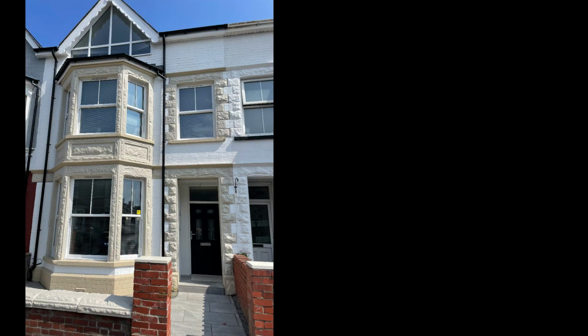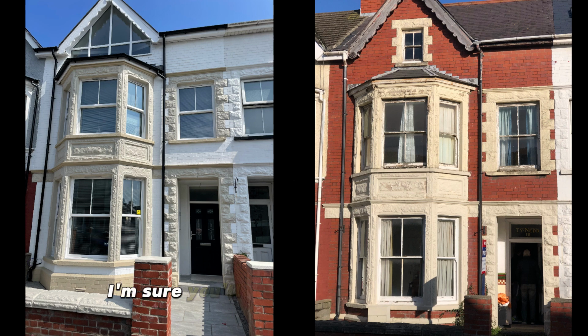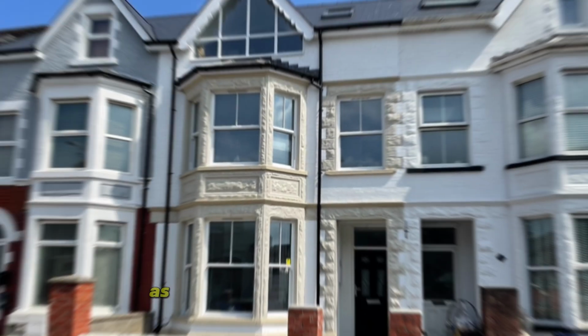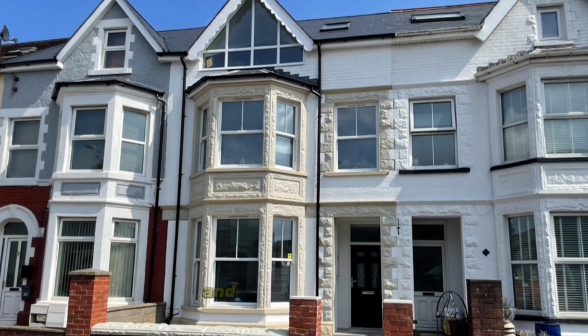Now, I'm going to show you the after photo. This is the property after I renovated it. So when you compare the two, I'm sure you'll agree, or I hope you'll agree, it looks a lot better. So straight away, the curb appeal for this property has improved dramatically. And already it looks more valuable than what it did look like.